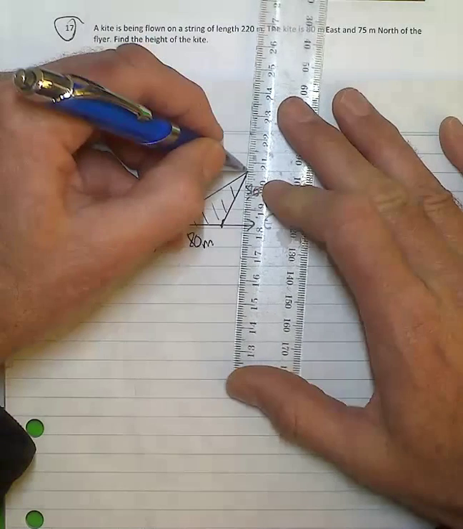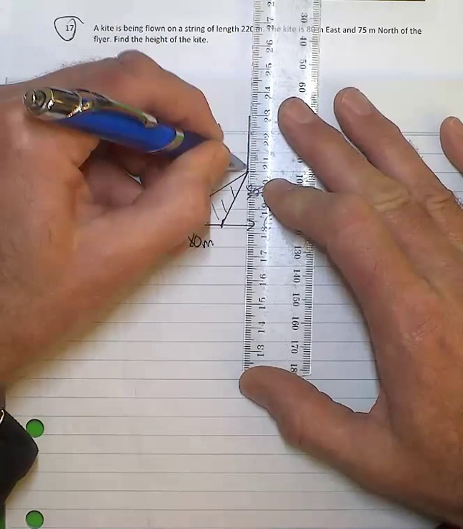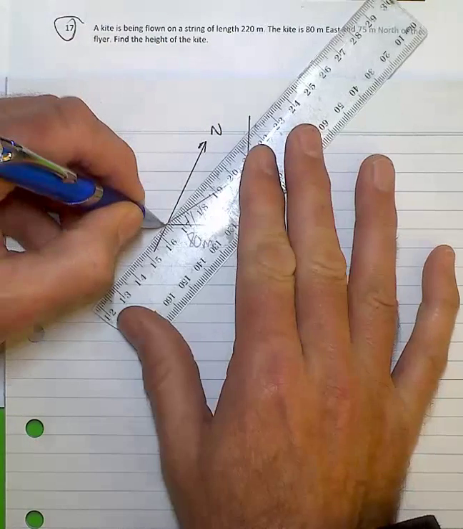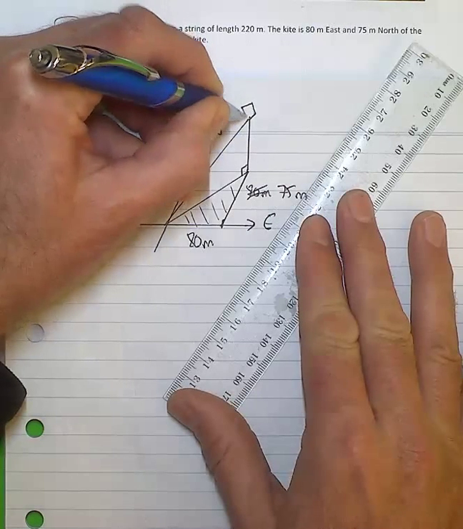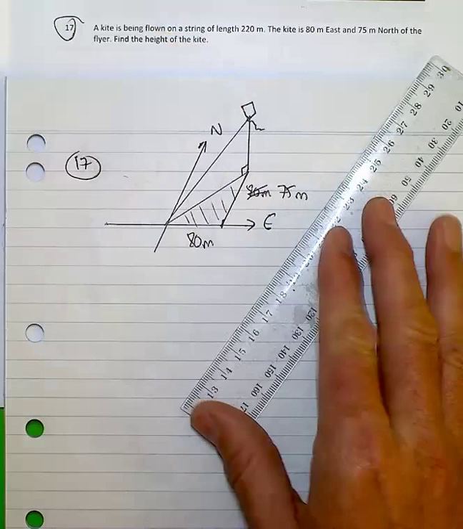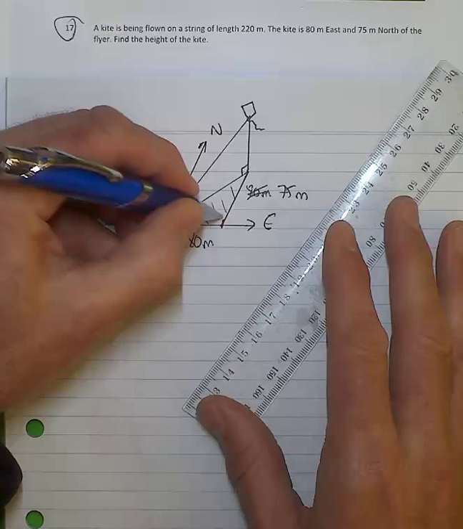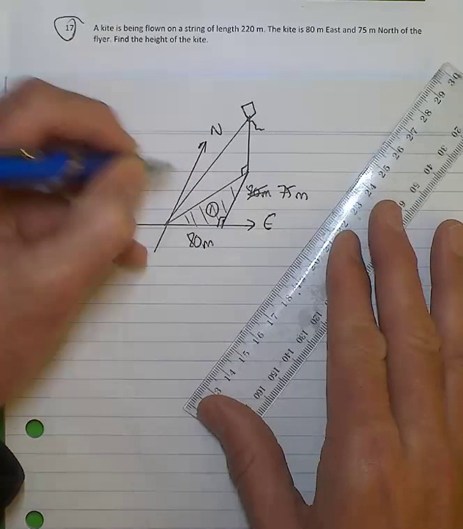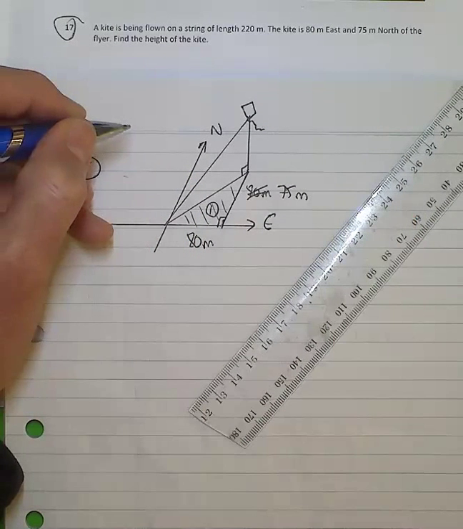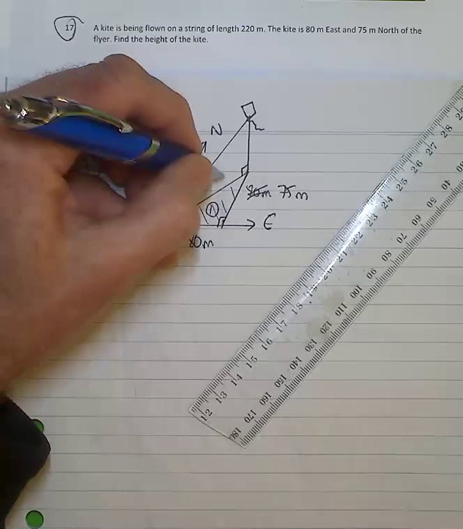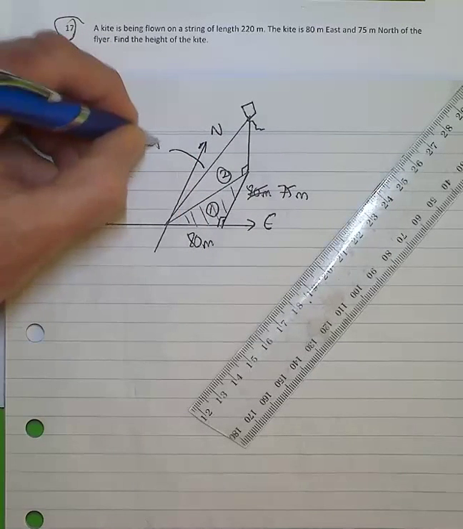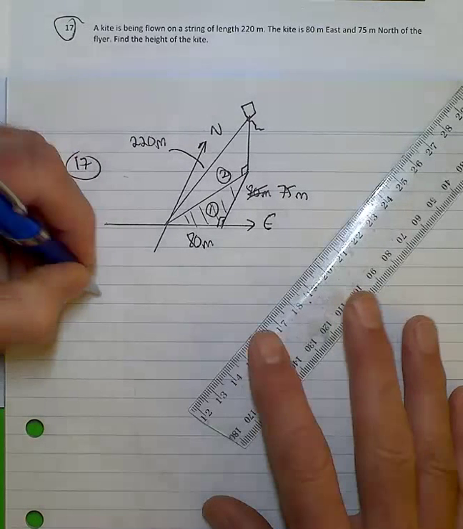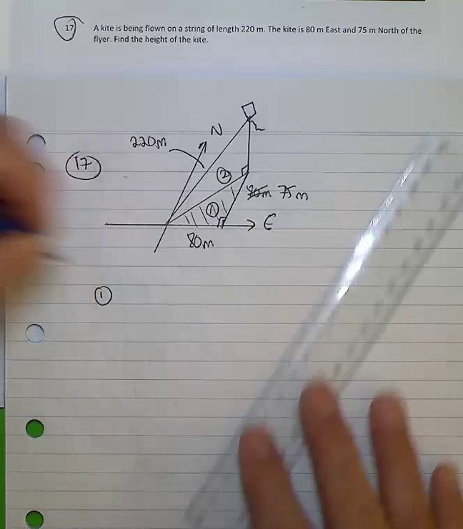So I'll just draw a vertical. And my kite, excuse the lousy kite diagram. So I have two triangles, base triangle number 1, and I've got triangle number 2, and the string length 220 meters. So I'll work in base triangle number 1 first.